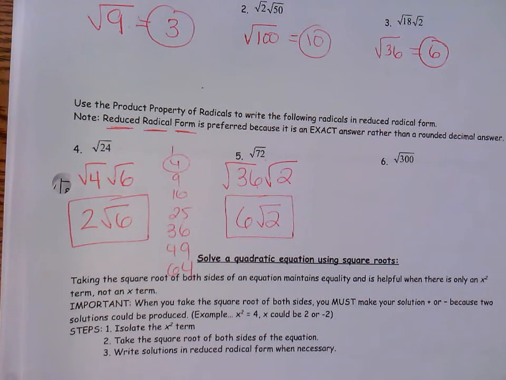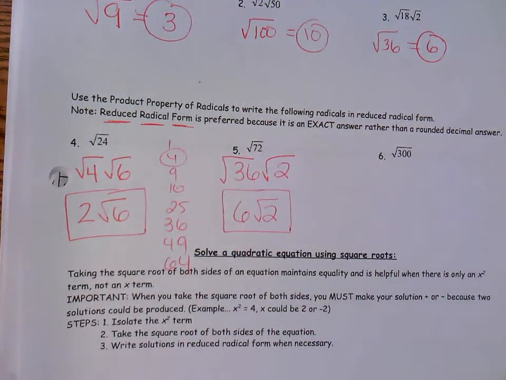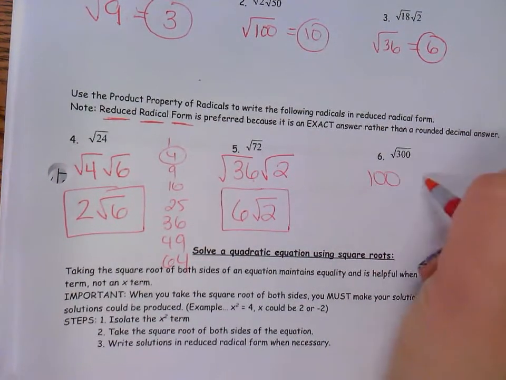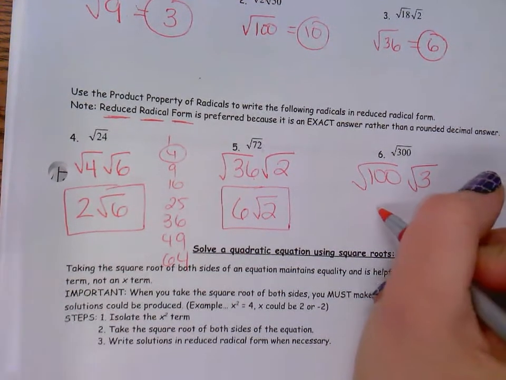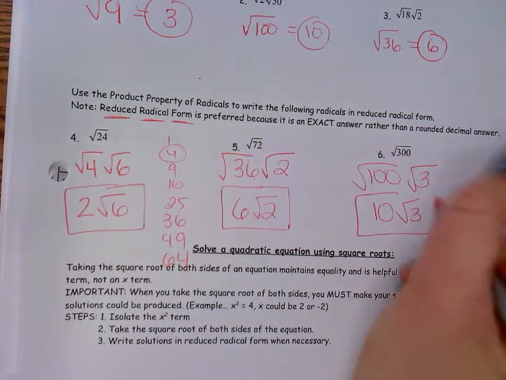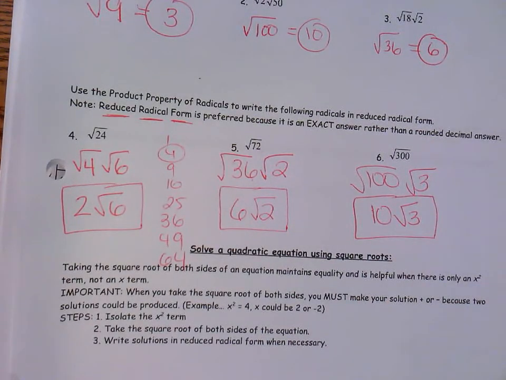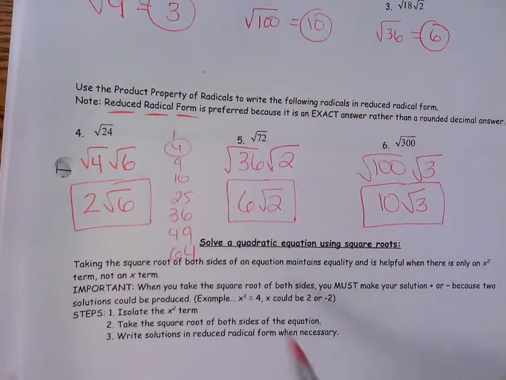So what would you use for 300? What's a perfect square that's divisible into 300? It's even bigger than any of the ones I have in this list. 100. 100 times 3 is equal to 300. So what's my final answer in reduced radical form? 10 root 3. Yep. So that's reduced radical form. I show it to you because we're going to practice writing our answers in reduced radical form. But if when you get to the test you prefer decimal form, that's okay for this unit. You're going to have to do this in trig anyway. So I'm planting the seed for trig.